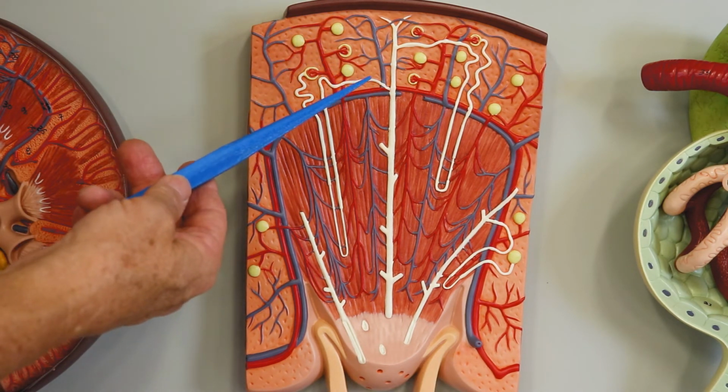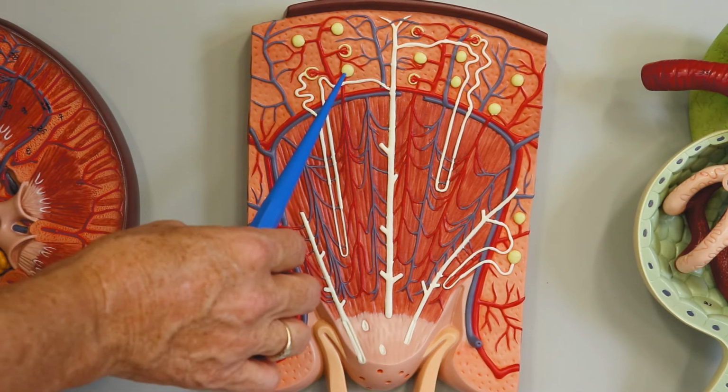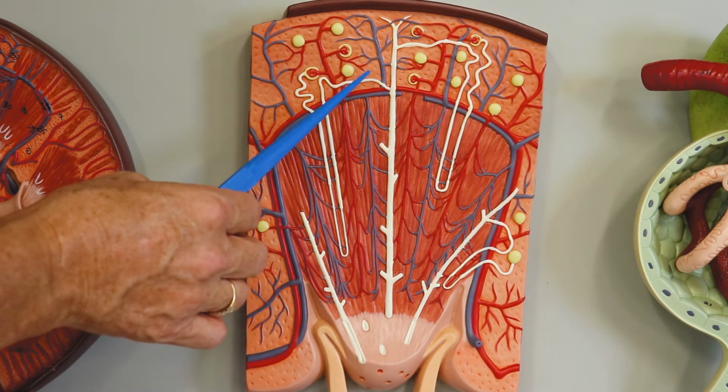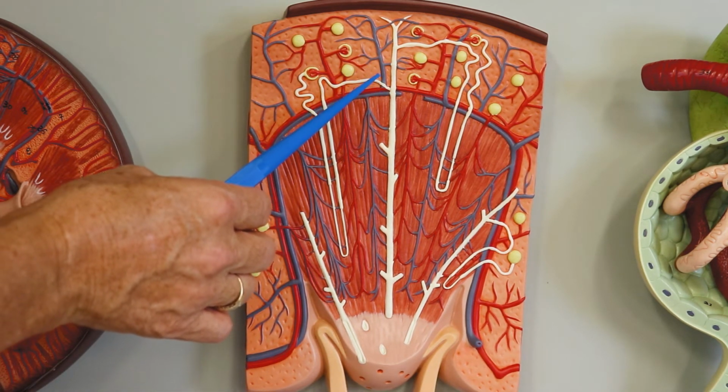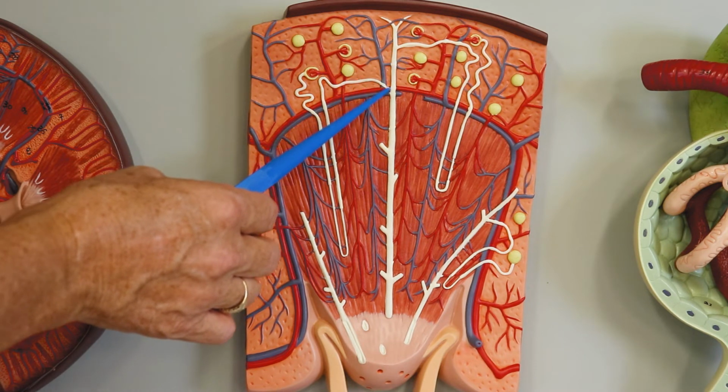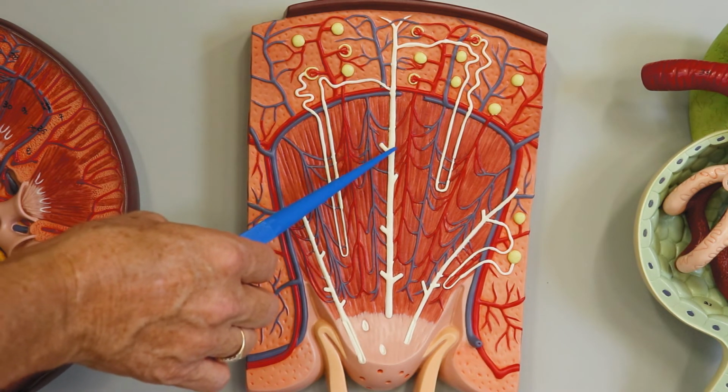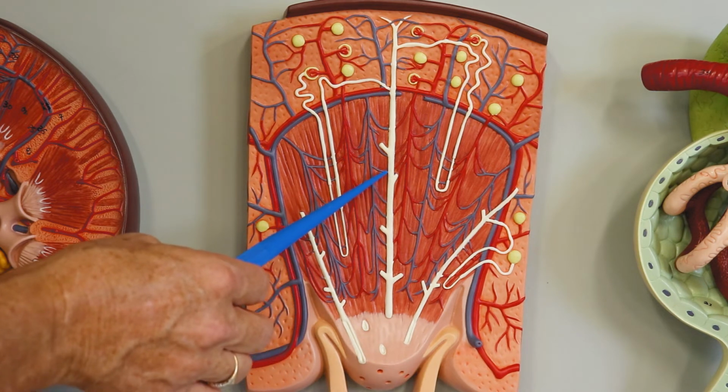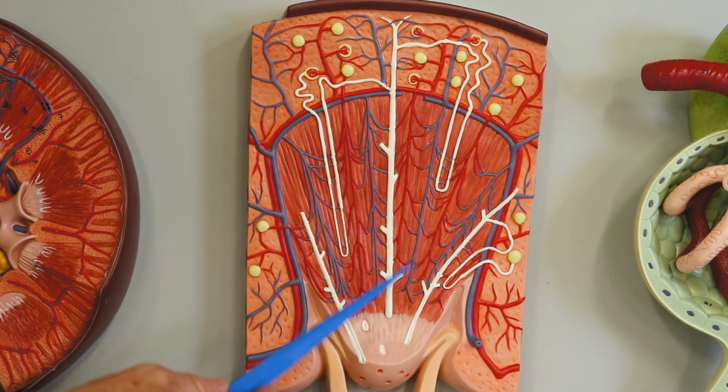Now, there are more tubules involved in the renal tubules. The distal convoluted tubule empties into the collecting duct. However, when we get down here towards the renal papilla, there are multiple collecting ducts that will converge to empty into ducts that are called the papillary ducts. And there are about 30 or so papillary ducts per renal papilla.